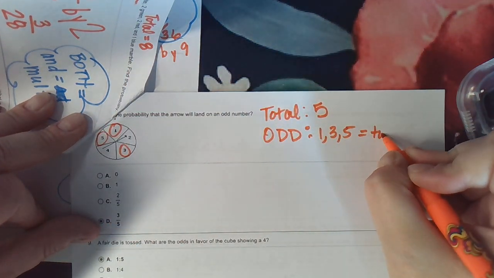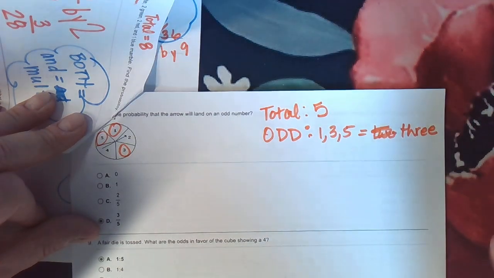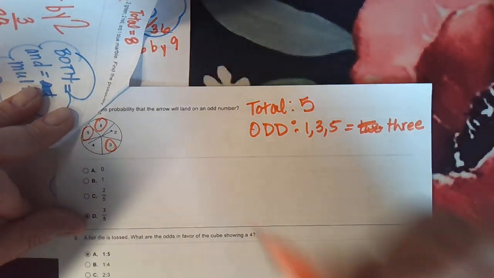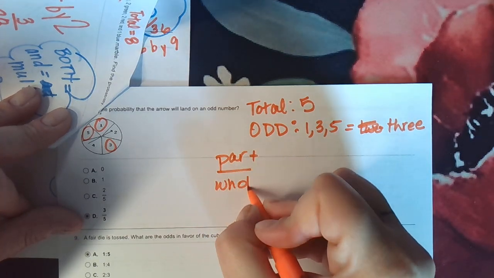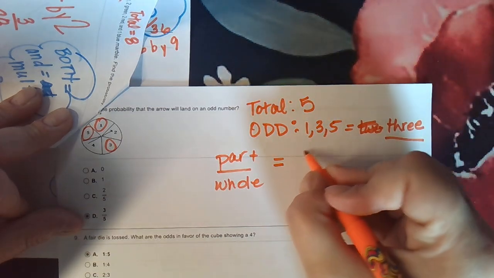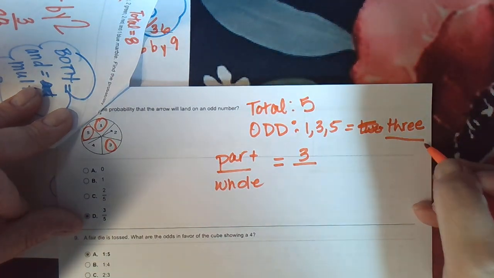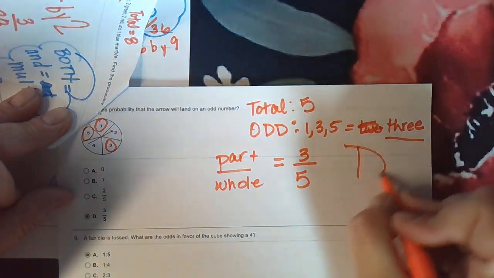So that equals 3 numbers that are odd. Okay, probability is the part over the whole. So the part is the 3 odd numbers. The whole is the 5 pieces. And then, hey, that's D.